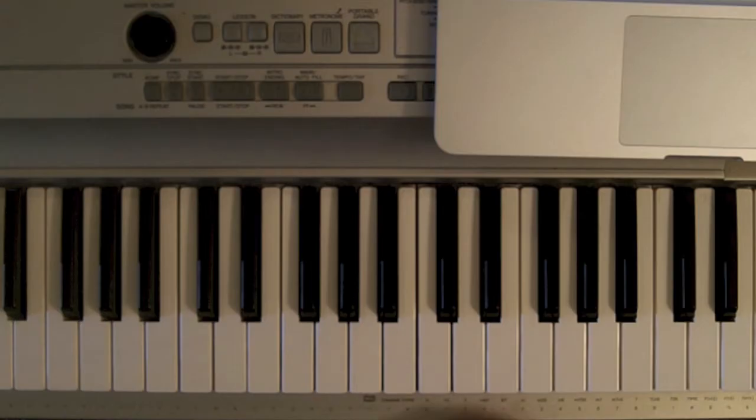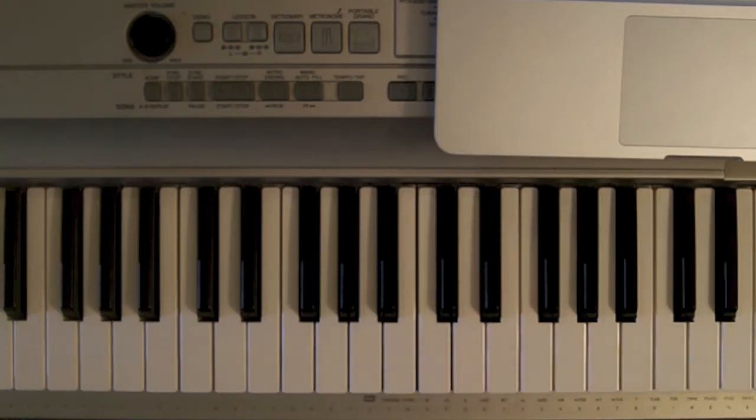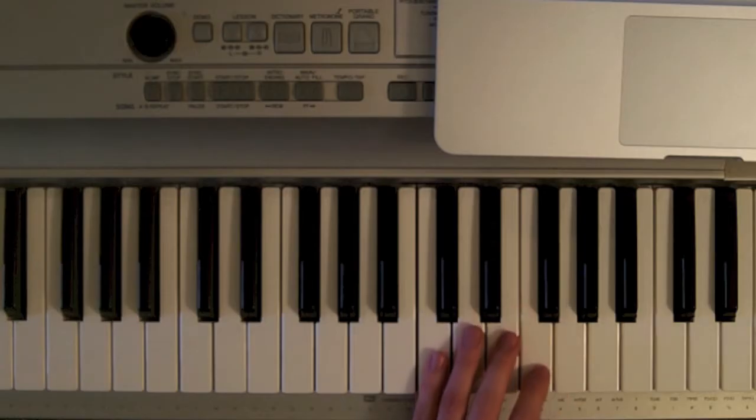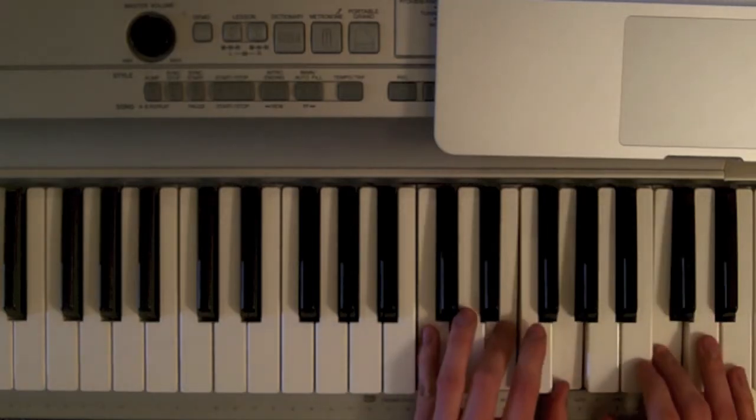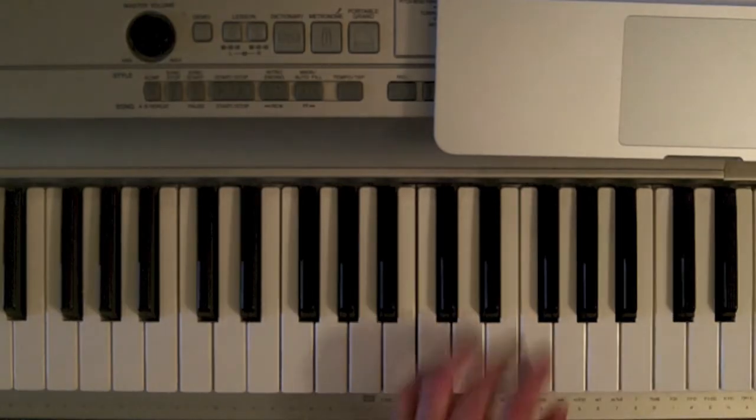So the most important by far is 1. Songs often start on 1, and they almost always end on 1. So when in doubt, that's a pretty good guess. So in this case, okay, the 1 chord is by far the most important.